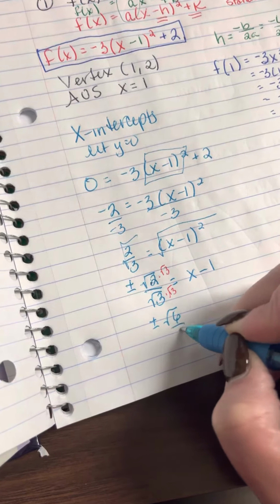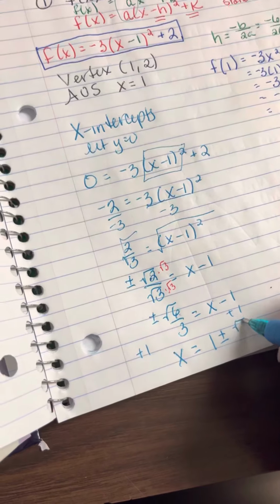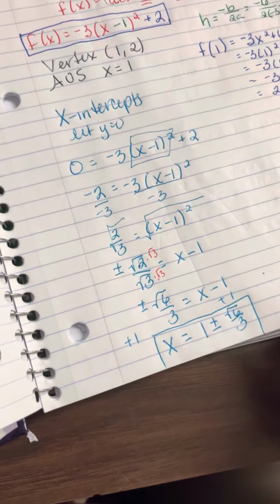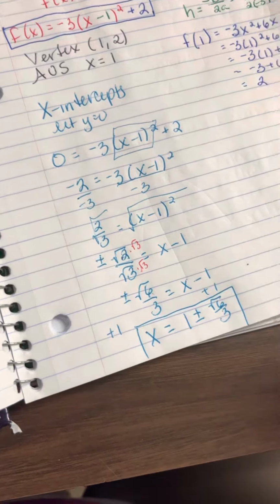Move the 1 over by adding 1 to both sides. And of course, we can't combine radicals with non-radicals. And so your x-intercepts end up being 1 plus or minus the square root of 6 over 3. Now, I again chose one to show you that was a little more challenging than the ones you're going to have in your homework. The ones in your homework, you can probably pretty easily factor a lot of those if you take the general form and set it equal to 0, or you can stick with using the standard form.